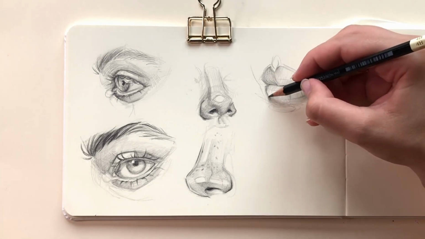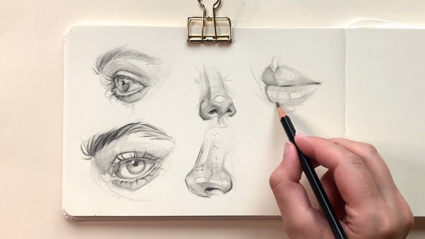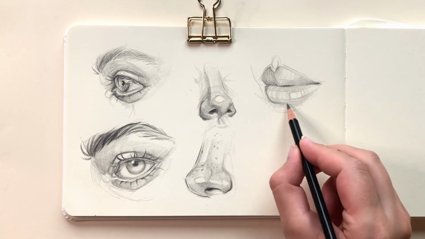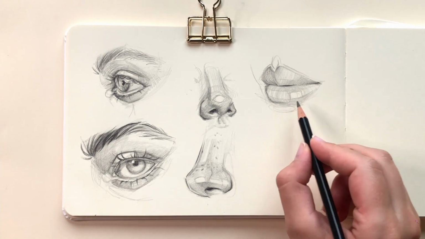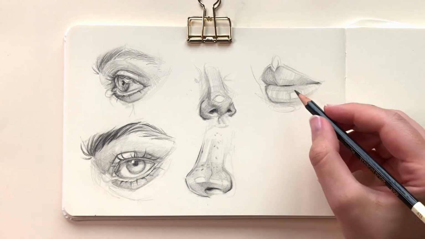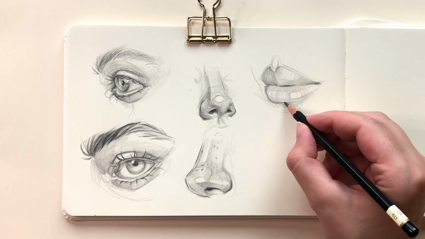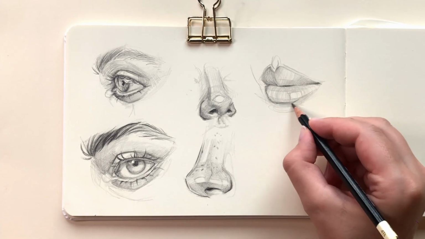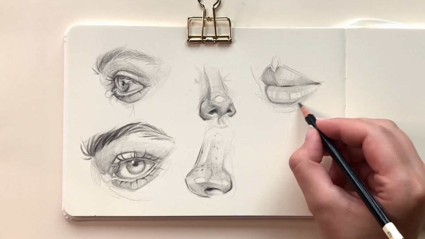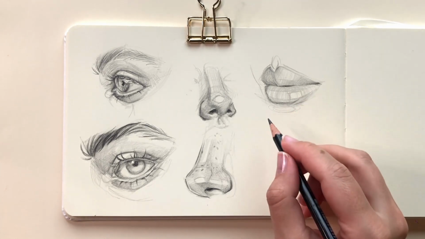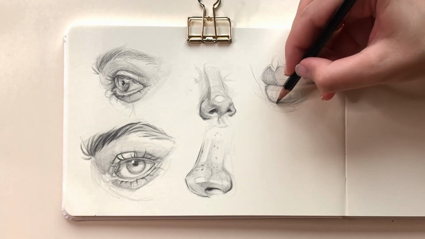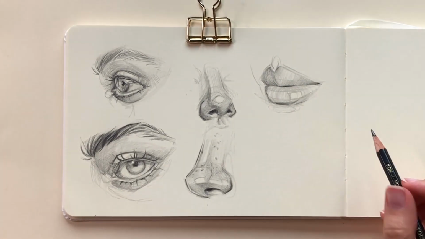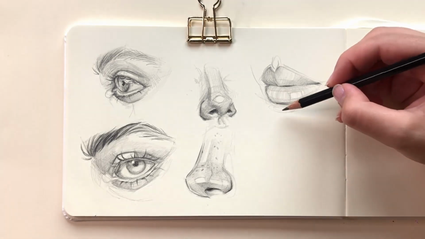If you would like to draw an average lips, you can think that there is a shadow on the upper lip and then under the bottom lip. It can help you if you want to draw from imagination, for example. But otherwise, try to focus on the reference and recreate the light and shadow that you see there.